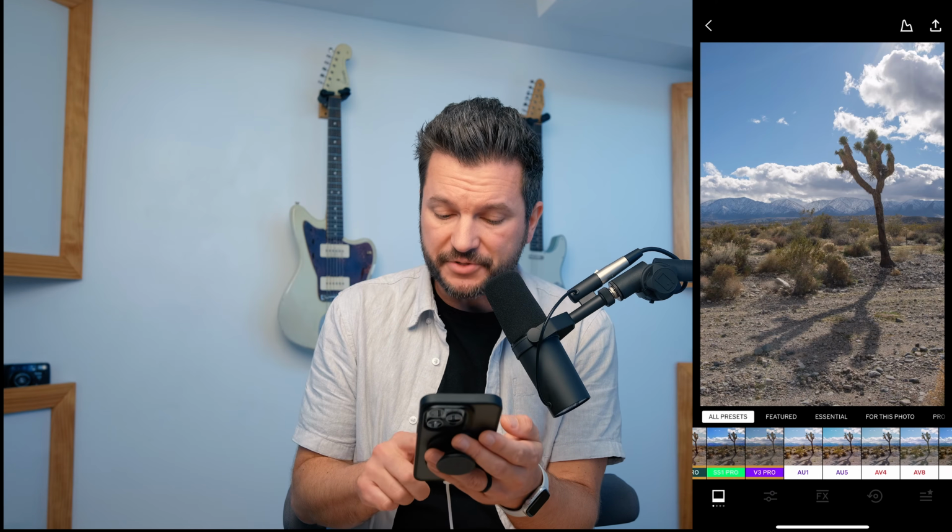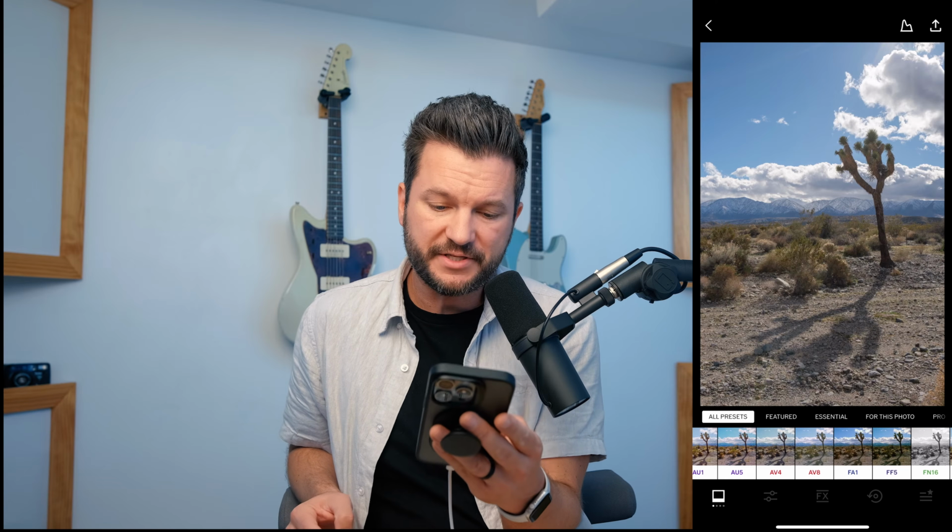And actually the names are pretty significant. Like for instance, I'm going to tap on AU5 here and you can see that this preset is inspired by Agfa Ultra 50. And that's where the name comes from. So the first letter is the name of the company for Agfa, and then U for Ultra, and then 5 for 50, which is like the speed or the ISO of the film.